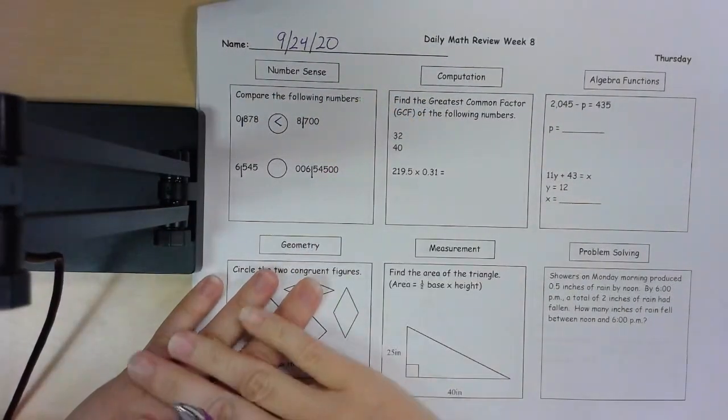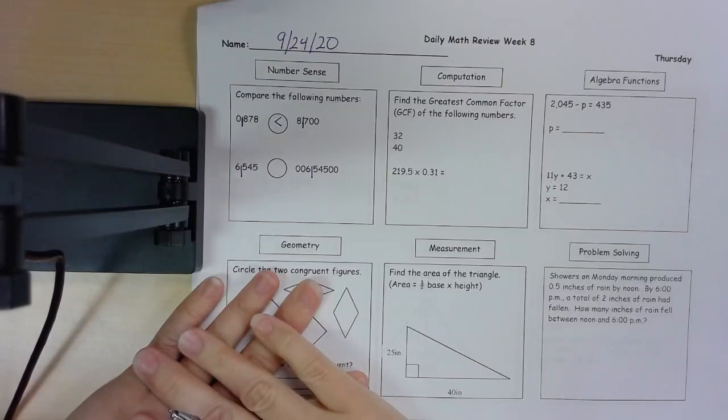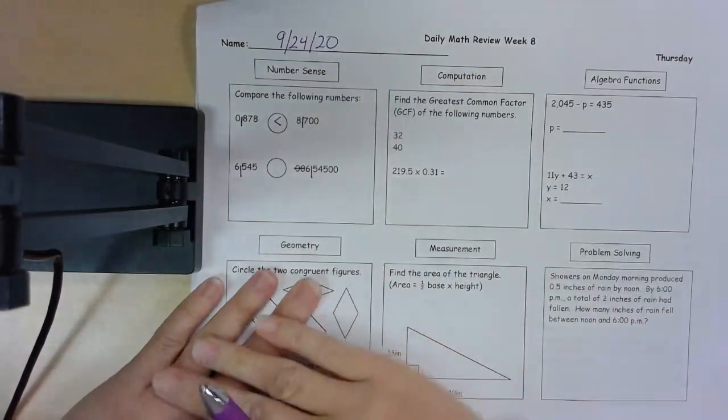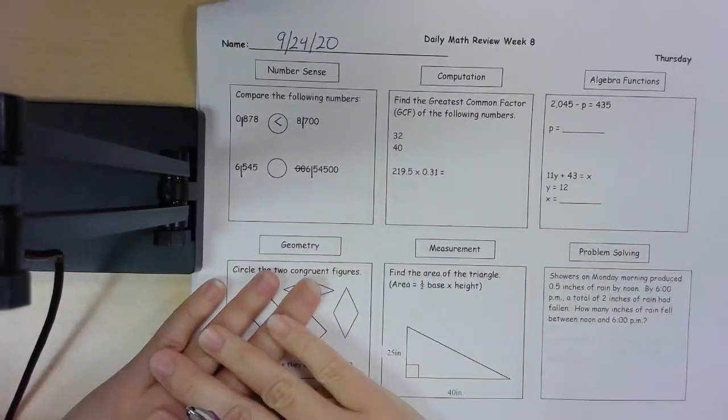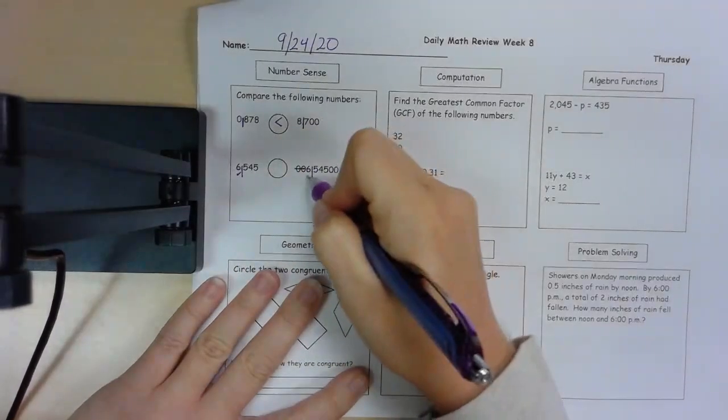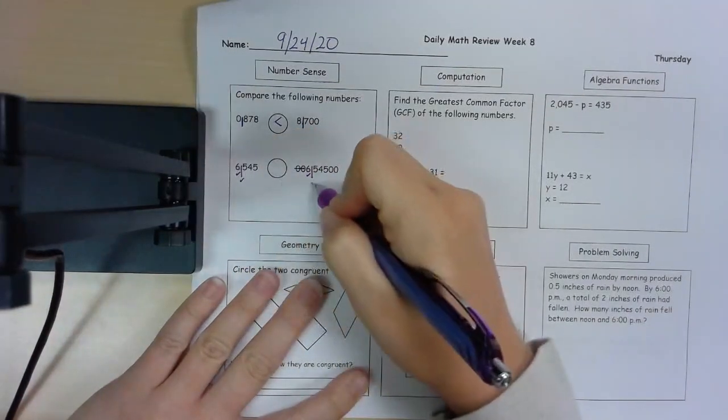This one seems a little bit trickier. I've got 6 and I've got 006. But I'm not going to be fooled by these extra zeros because you know if you put zeros in front of a number like that, it doesn't really make a difference. So now I'm starting with 6. So far, those are the same. My decimal's in the same spot.